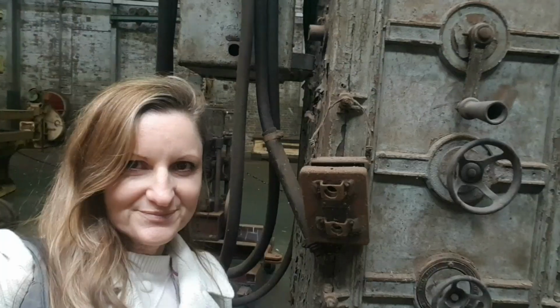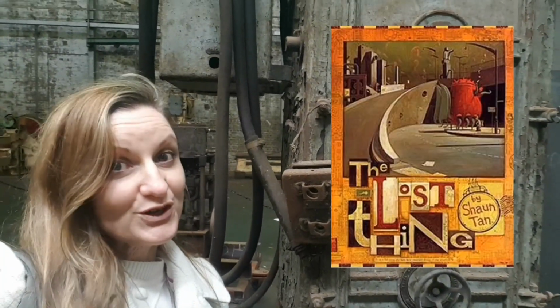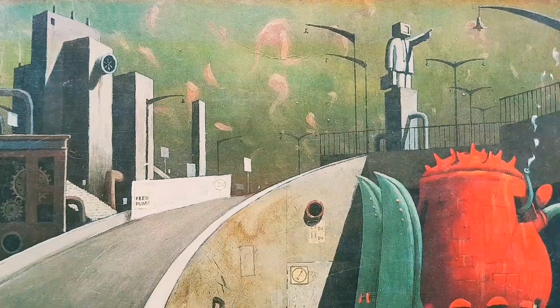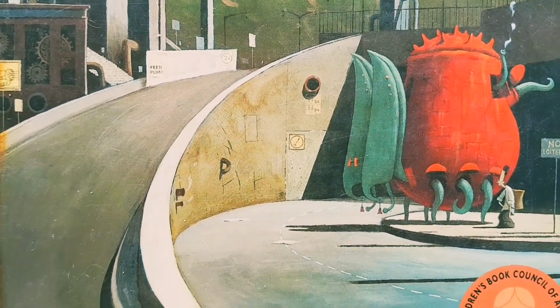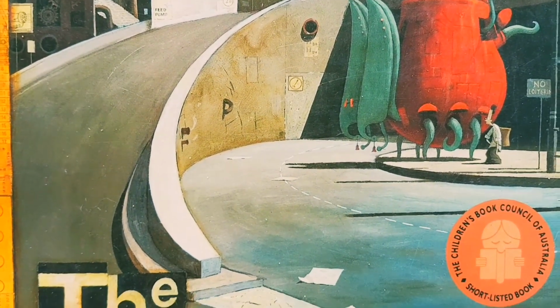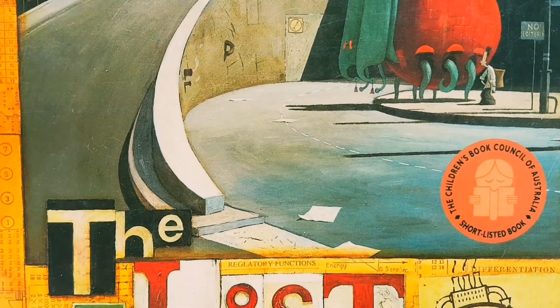I'm going to be talking to you a little bit about the visual techniques that are used as we go through the book. You might have heard your teachers at school talk about visual literacy, which is basically just the ability to understand and read pictures and images. So I'm going to point out a few of the visual techniques that the illustrator is using to help make meaning as we go through the text. I hope you love The Lost Thing by Shaun Tan. This is the cover of our book, set in an industrial area, as you can see.